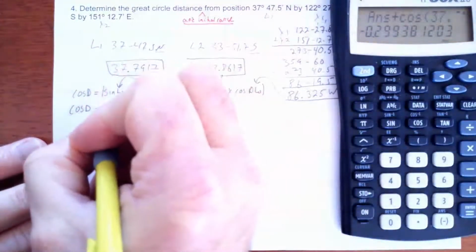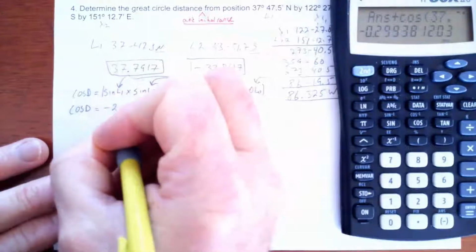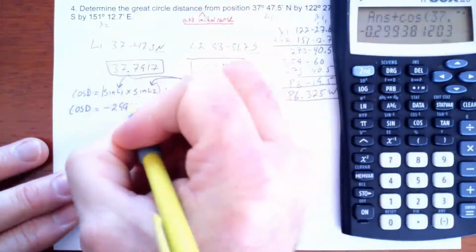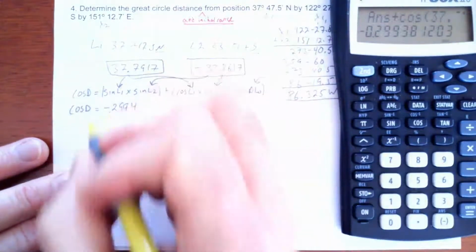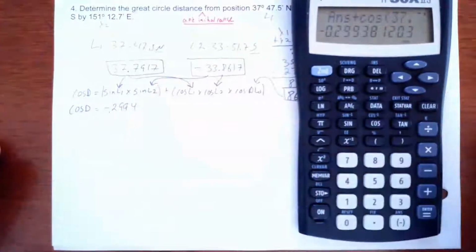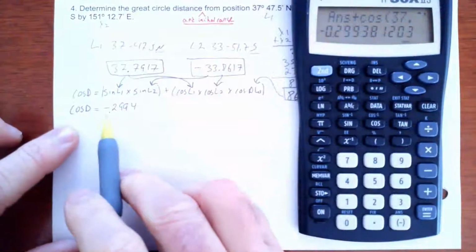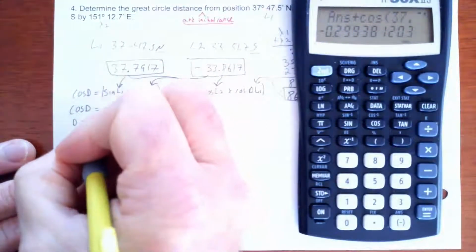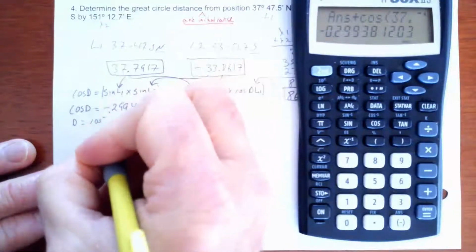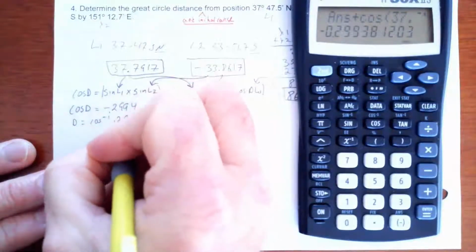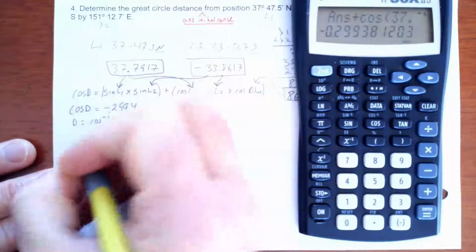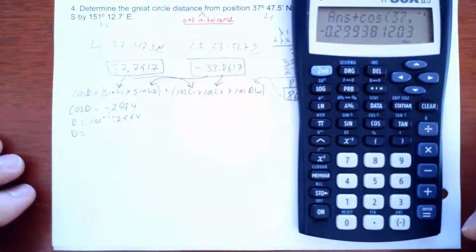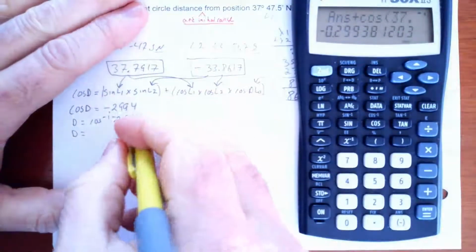So cosine equals negative 2994, okay? Point. Okay, so now I have to do the inverse trig function. So D is going to equal cosine to the minus 1 of 0.2994, all right? And that's going to give me a D value thereafter, all right? So how am I going to do that? Let me make that a little bit bigger for you, okay?